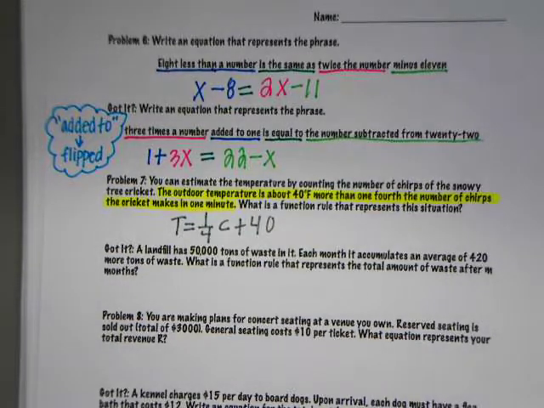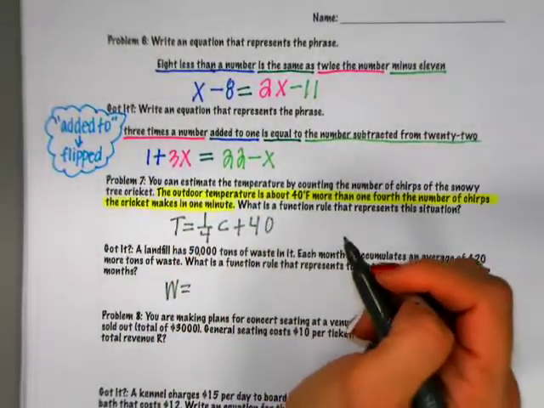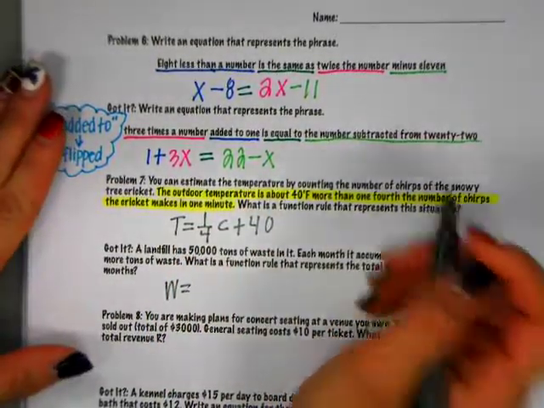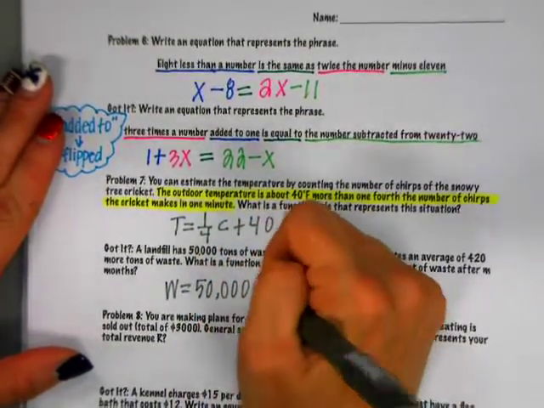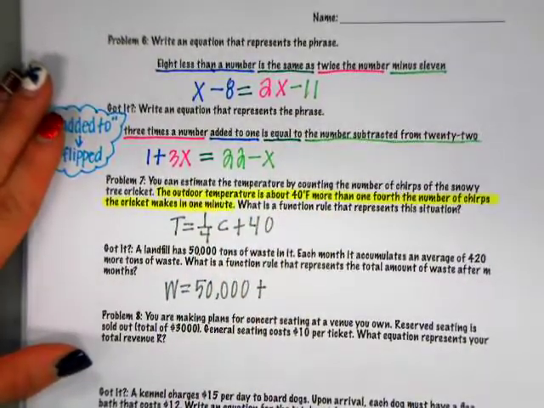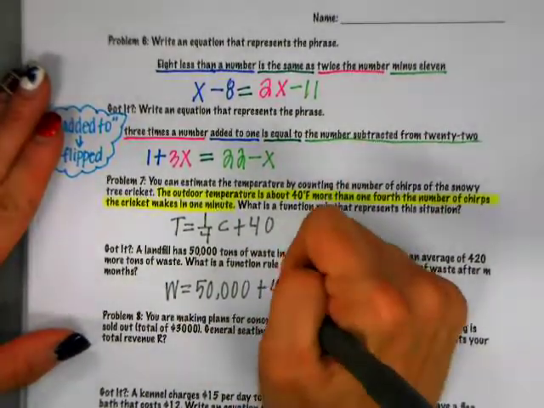Are you ready? Okay, a landfill has 50,000 tons of waste in it. Each month, it accumulates an average of 420 more tons of waste. What is a function rule that represents the total amount of waste after m months? So I'm going to use W for waste. So waste equals, so how much do I already have starting with? 50,000. And I'm adding to it, right? And it's 420 every month. So how would I put that? Yeah, 420 m.